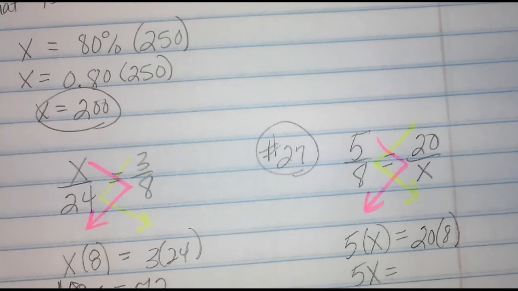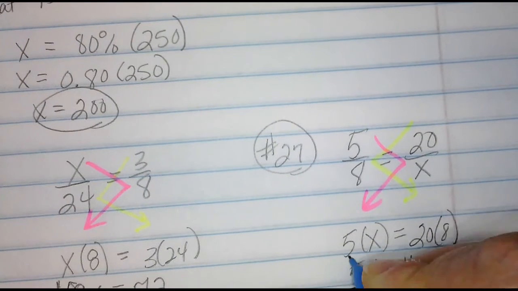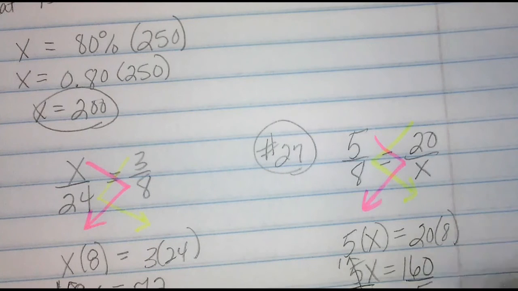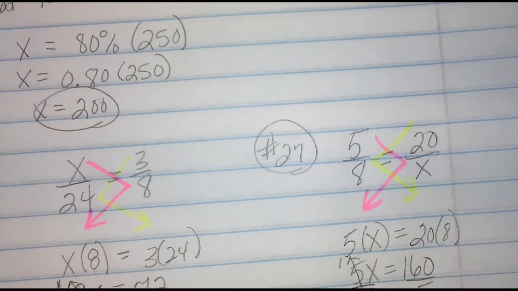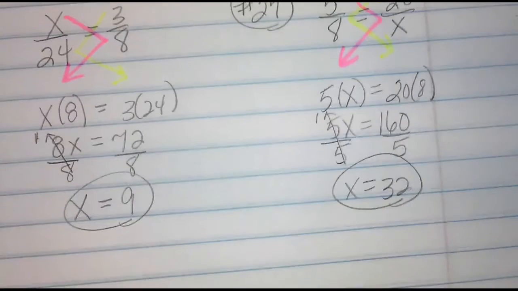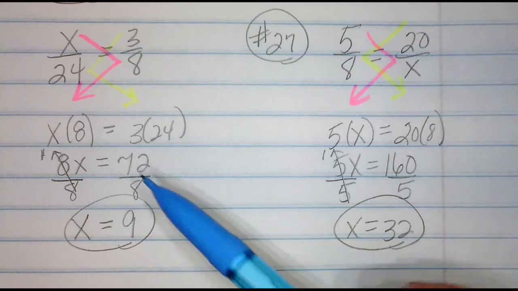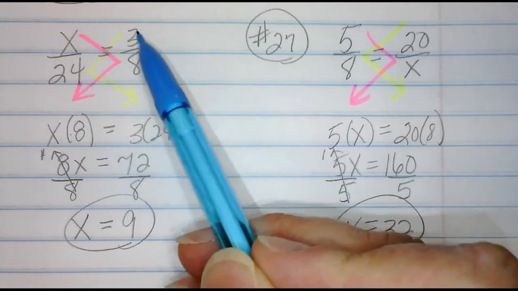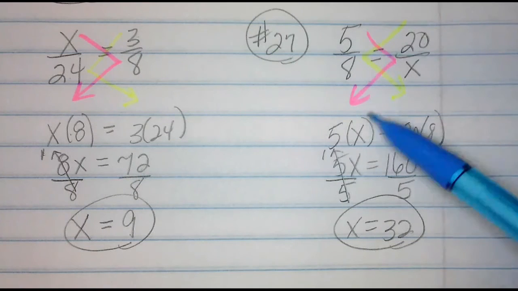Again, 5x means 5 times x, so the opposite is to divide, and we get x is equal to 32. Sorry, I'm not showing your work very well by pushing it up. Over here, x times 8 is 8x, 3 times 24 is 72, divide by 8, you get 9. 5 times x is 5x, 20 times 8 is 160, divide by 5, you get 32.